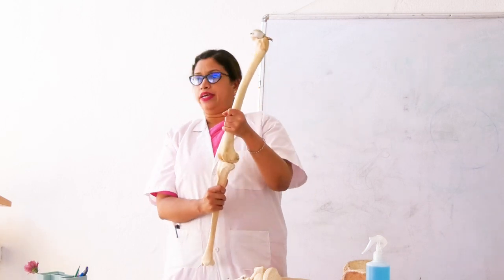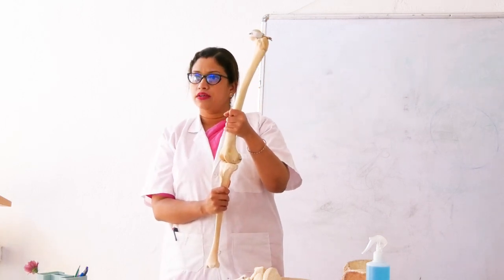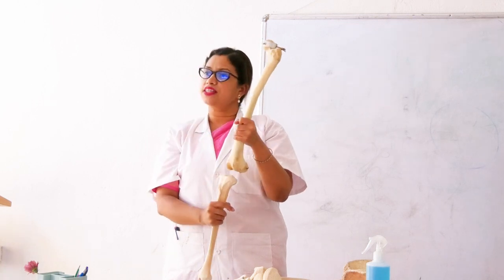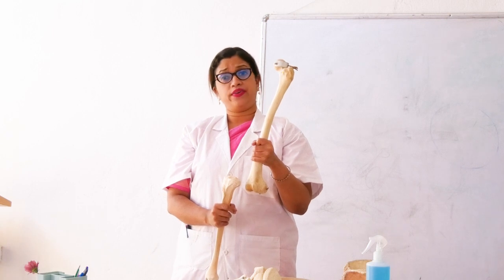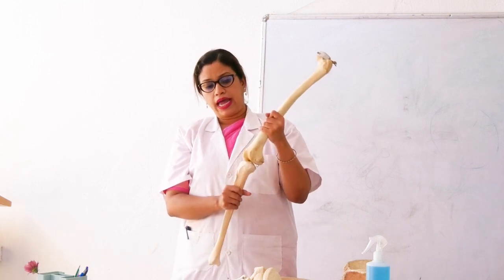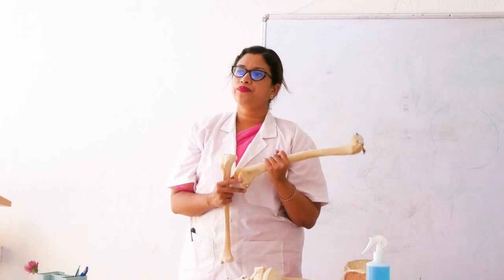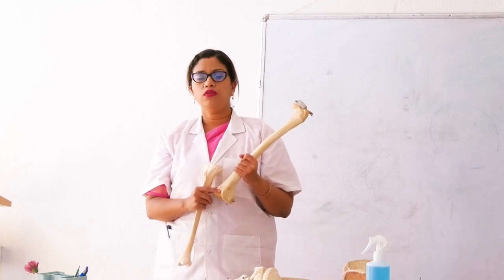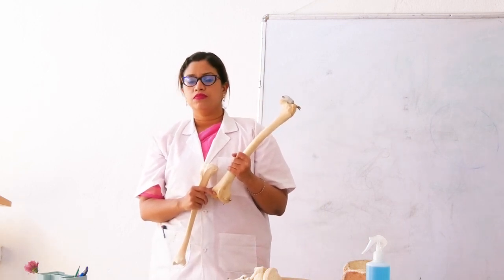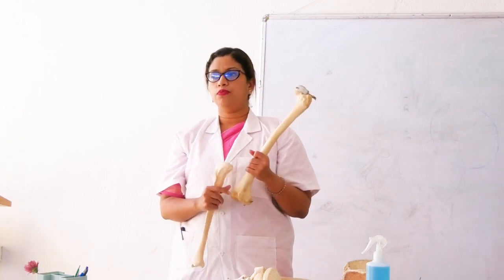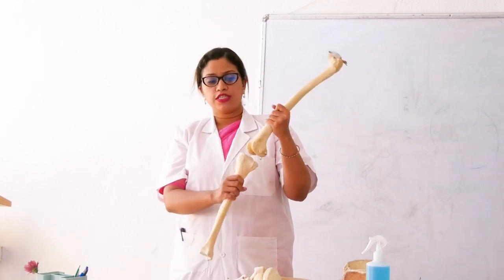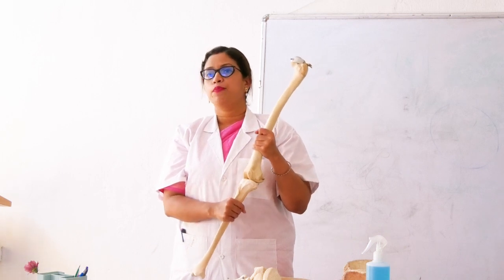This is the locking, right? So that means it is complete extension, whenever we are standing upright. At that time, it would be done by which muscle? Quadriceps. So this is the quadriceps femoris.